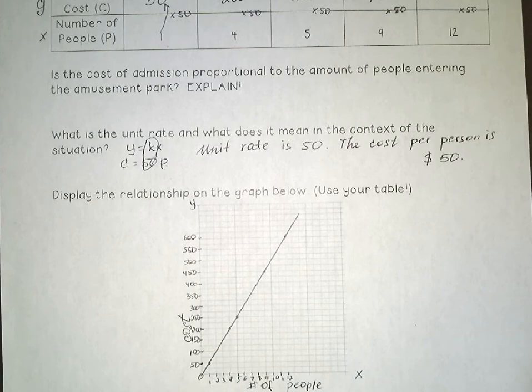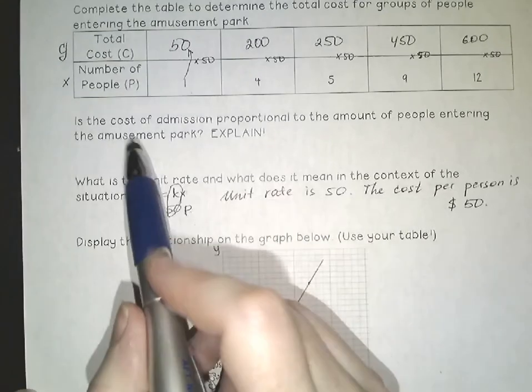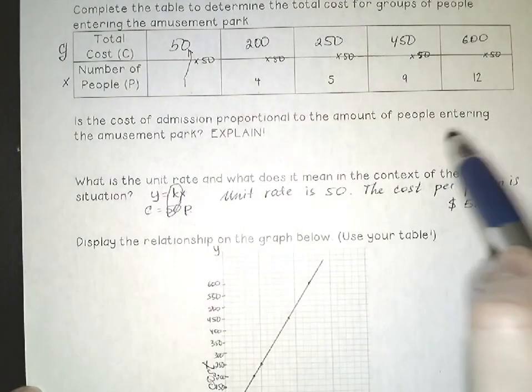So here we answered the question. We have the constant unit rate, or the constant of proportionality, $50 per person, and we have a straight line that goes through the origin on the graph. Going back to our question: is the cost of admission proportional to the amount of people?